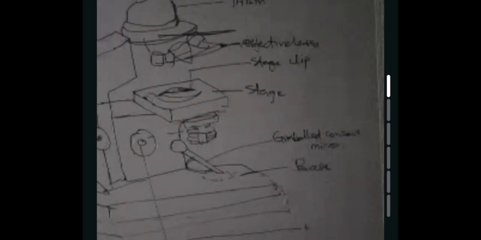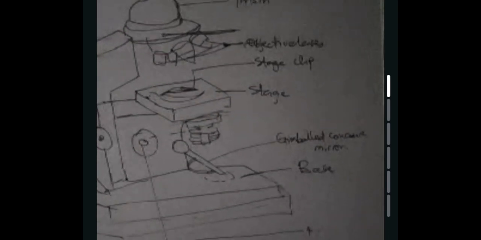Please take a good look at what I'm drawing now. Passing through this place. What is this? This one. So it is number 4. What could it be, everyone? Focus control. Number 4. What do you call it? Focus control. Thank you.